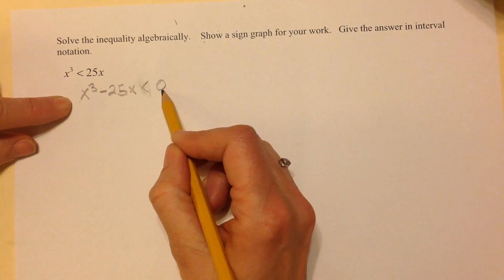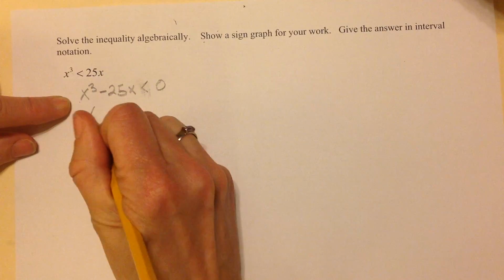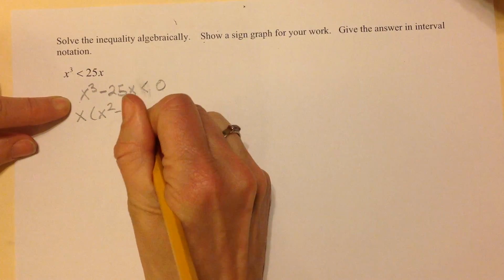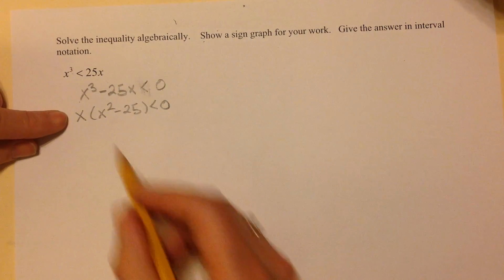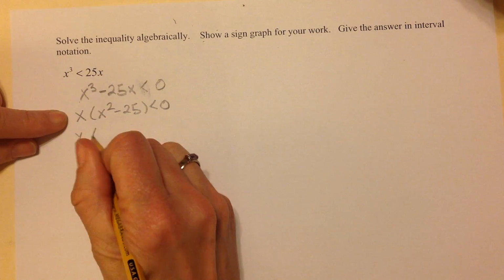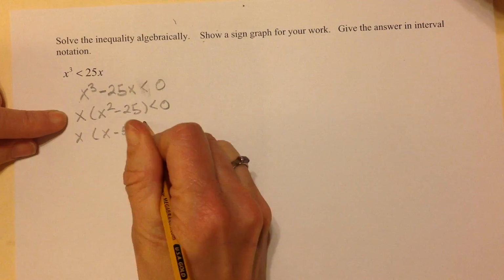Now that you have 0 on one side, factor. So the first step here is to take out the common factor of x. Don't forget the common factor. Always look for that first. And now what's on the inside is a difference of squares, which factors as x minus 5, x plus 5.